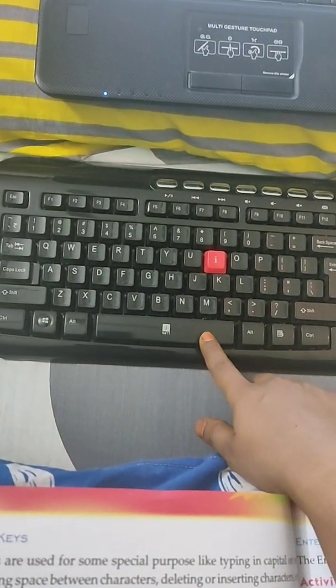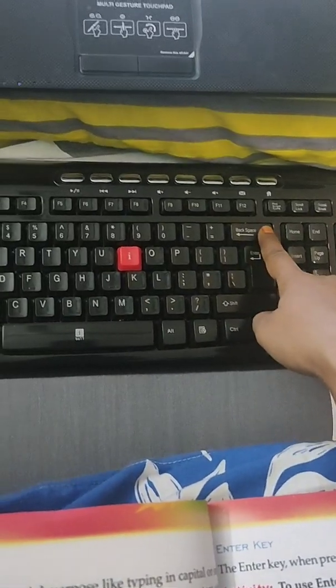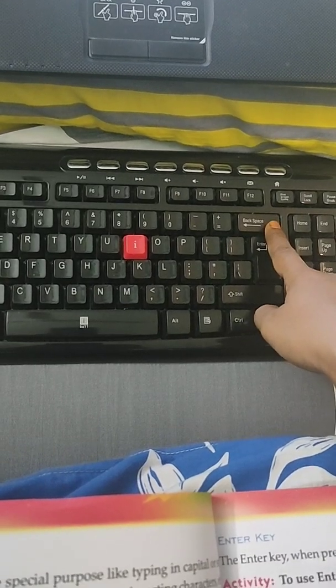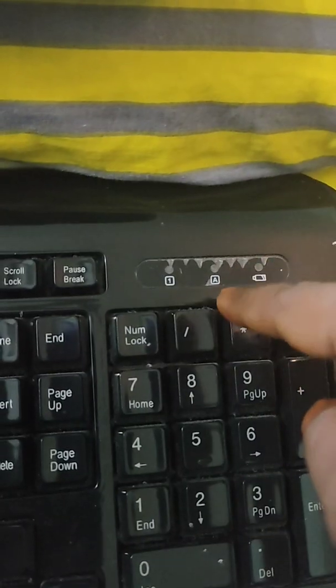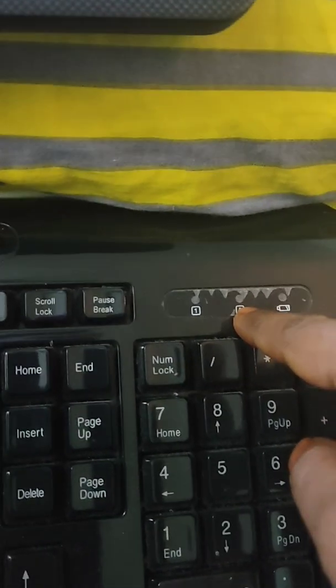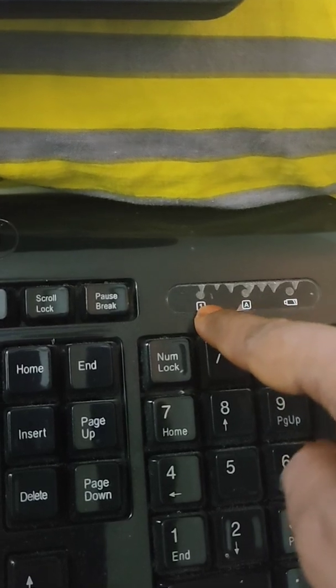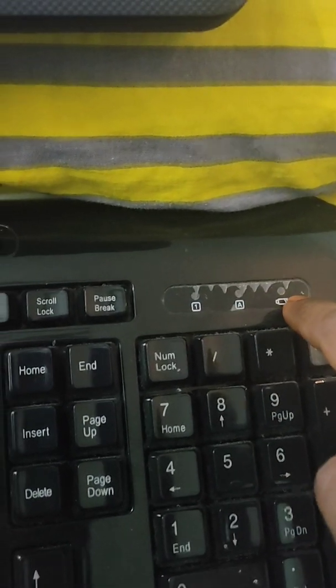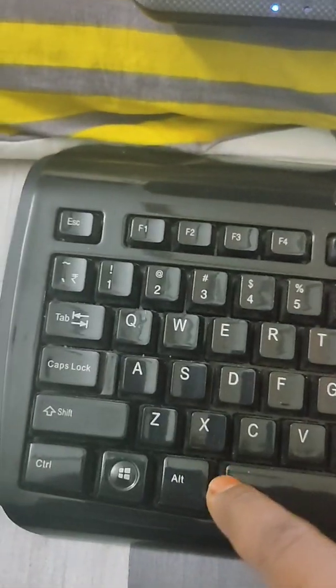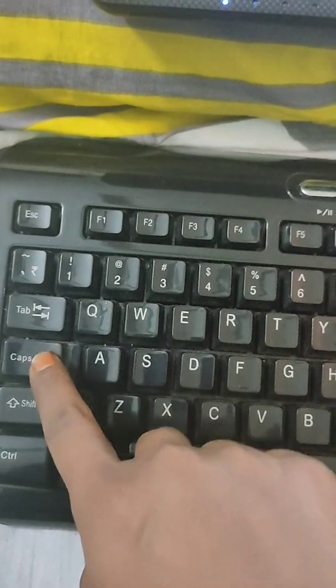It is the longest key on the keyboard. It is a backspace key. Okay, and this is the caps lock. Wait a second. This is a caps lock key light and this is a num lock key light. Okay, and I will show you all the things one by one. First of all, the first activity is for the caps lock key. So we have an activity.